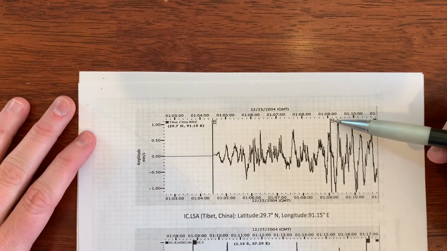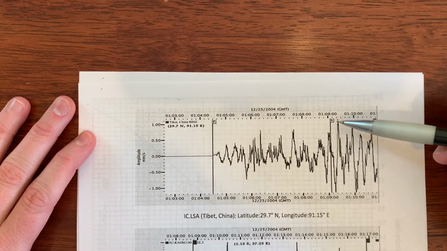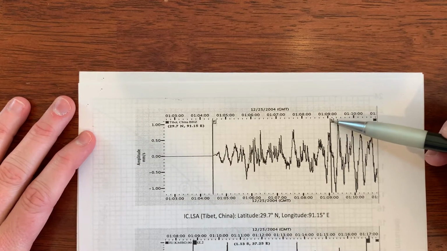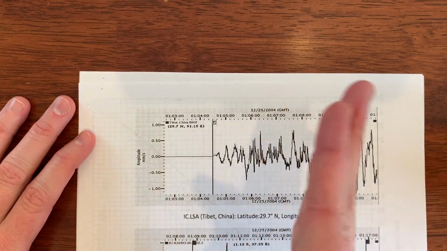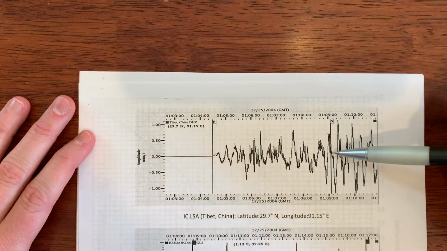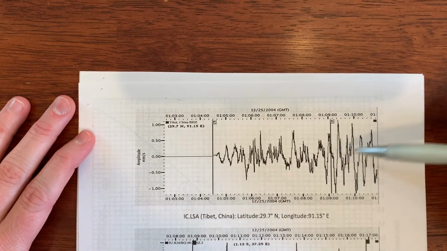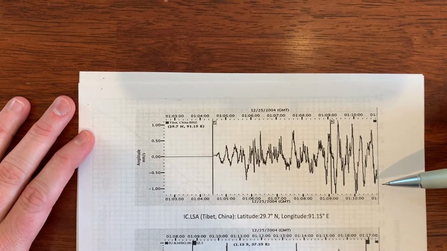So this one is the S wave. S stands for secondary, which is where the name comes from: the second wave to come at you. This is a side-to-side motion, more of an S, like a snake type of movement. As you can see, after the S wave hits, the amplitude starts to get stronger, so there's more movement with it.